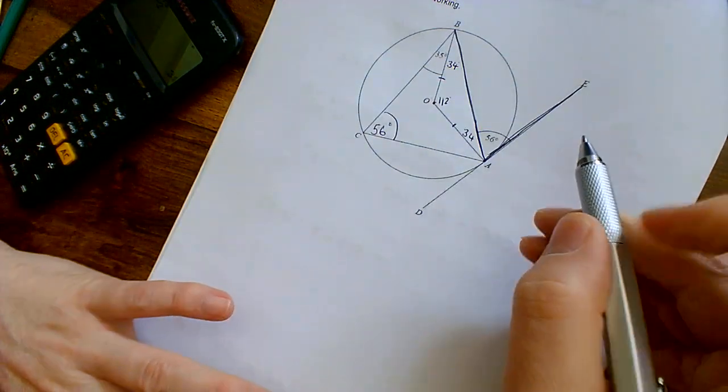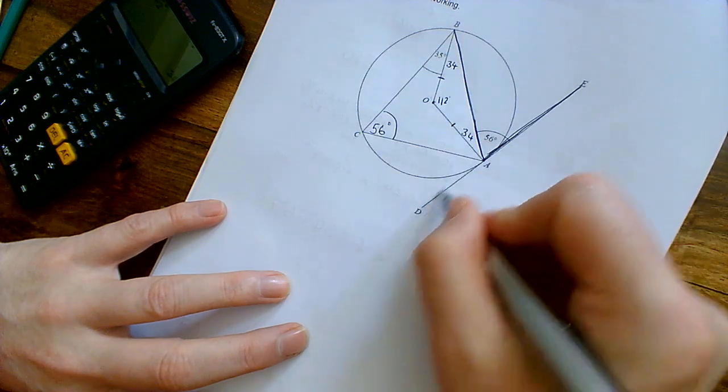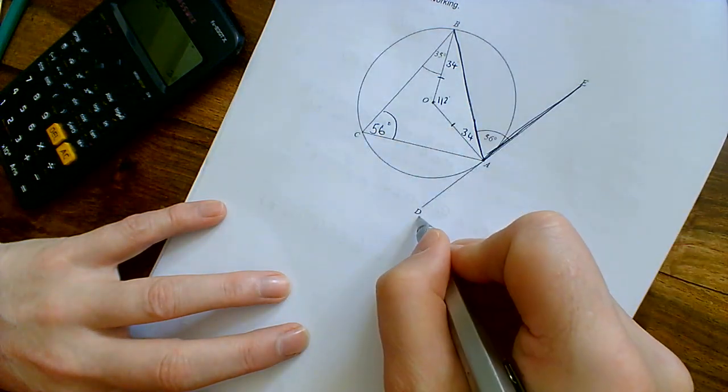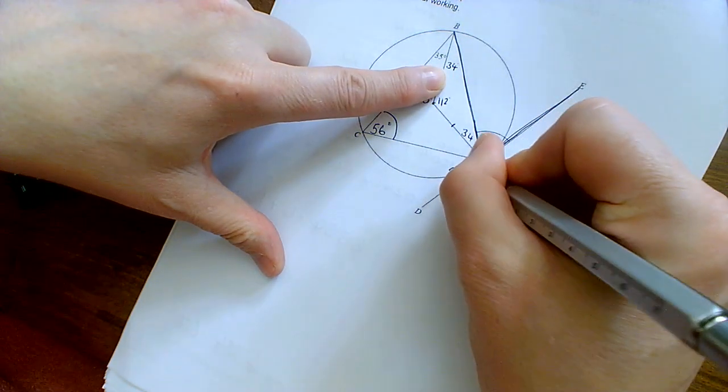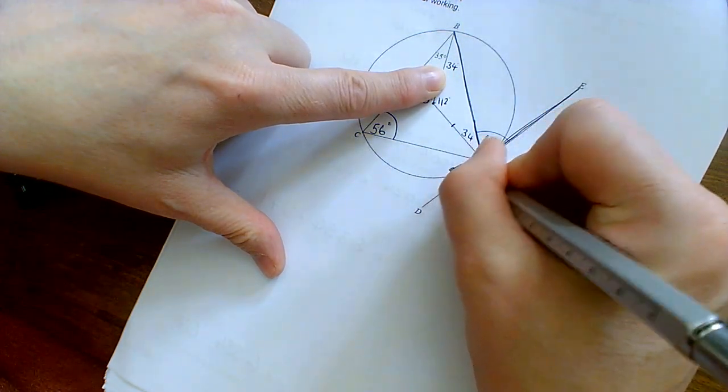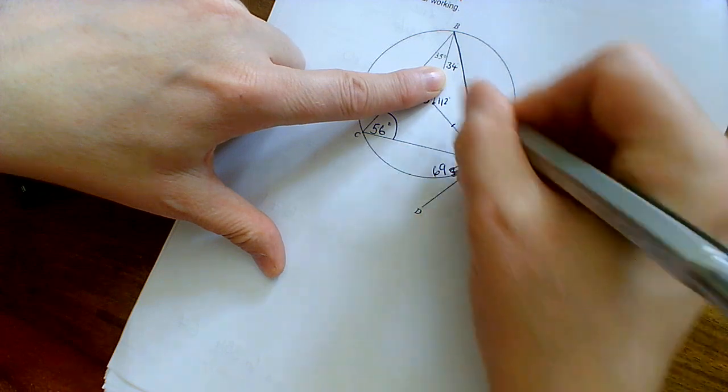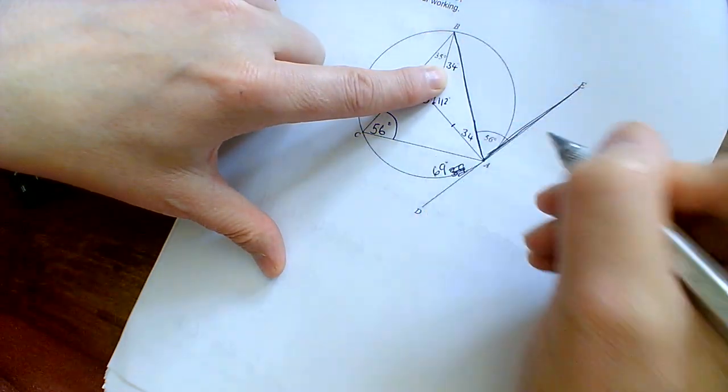Now the alternate segment theorem can work this way. So this angle here, the angle off this one is these two together, so that must be 39. Oh no, 39, what's that about? Must be 69 in here, adding these two together is 69. I make loads of mistakes this paper.